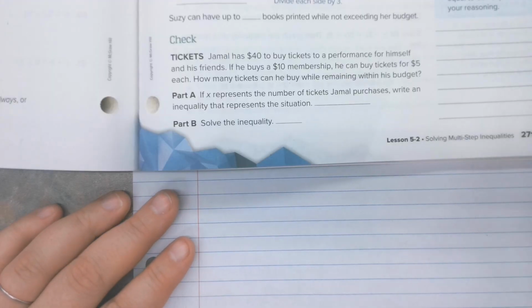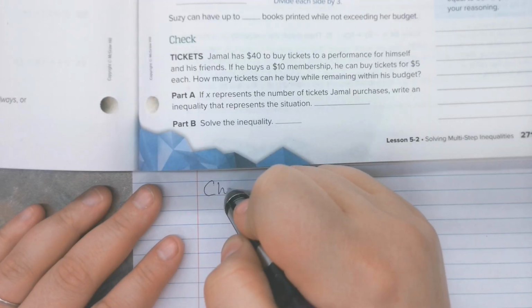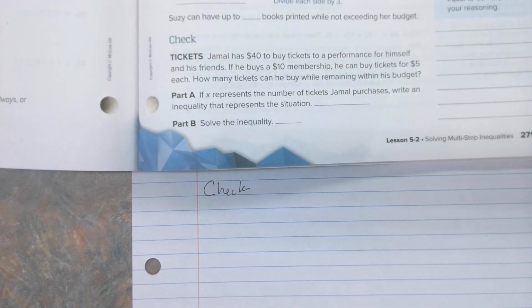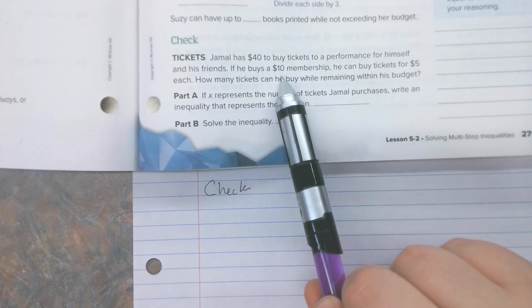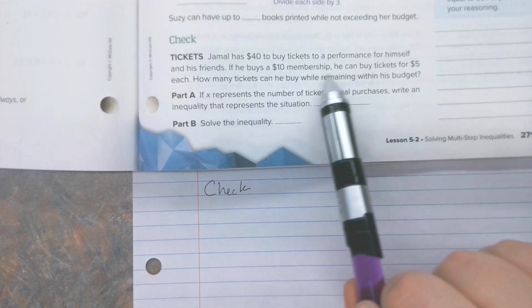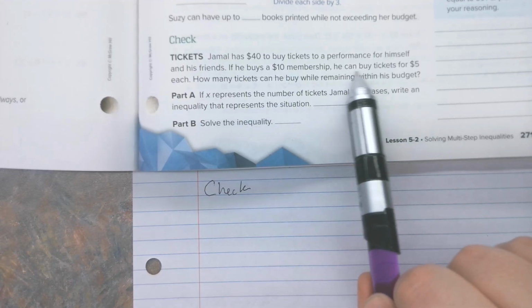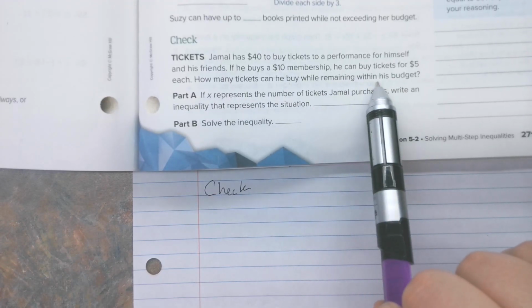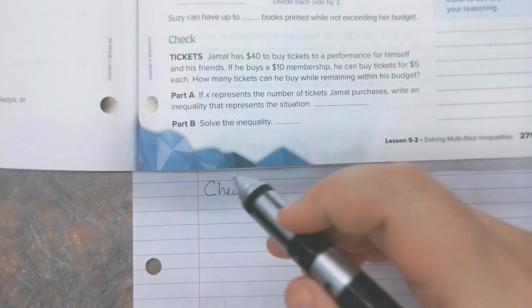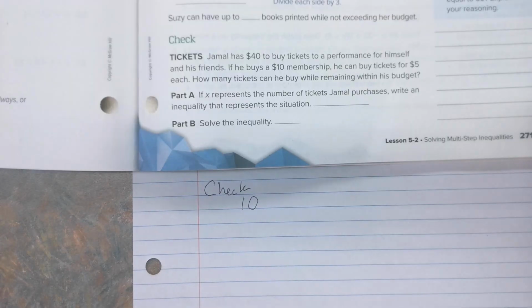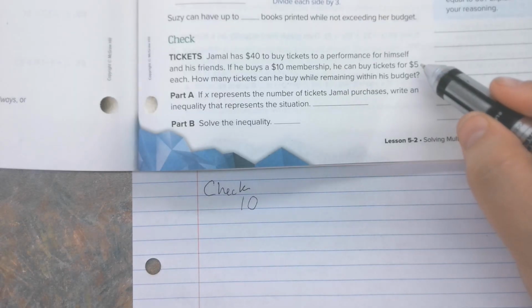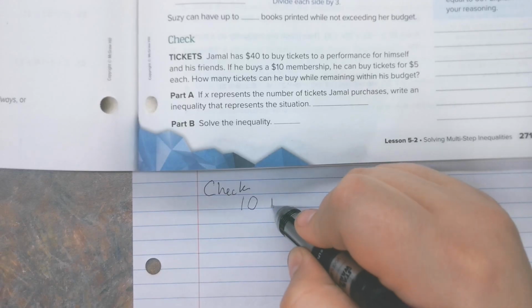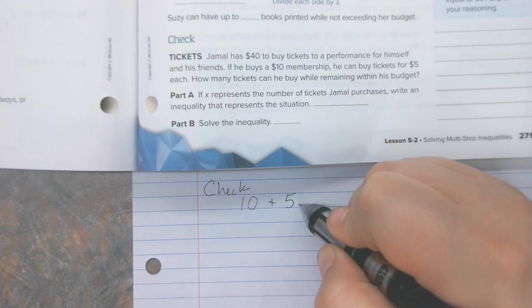Okay, so this is my check. He has $40. That's how much money he has, right? If he buys a $10 membership, he can buy tickets for $5 each. How many tickets can he buy while remaining within his budget? So we know he wants to buy that $10 membership, so we're going to start with 10. We don't know how many $5 tickets he can buy. That's what they're asking. So we're going to go plus $5 times x.